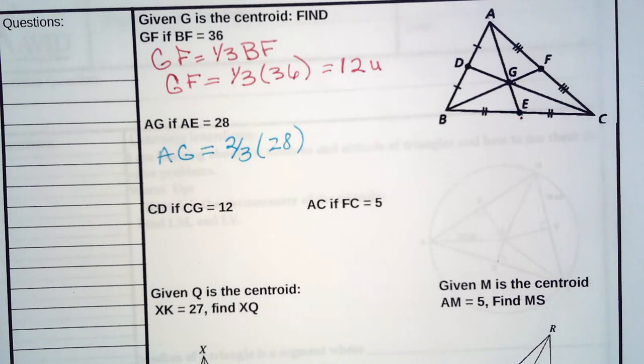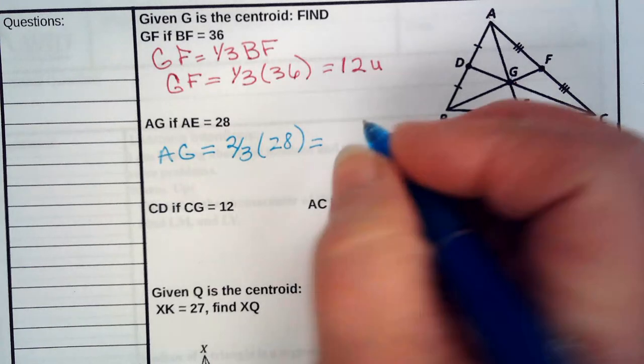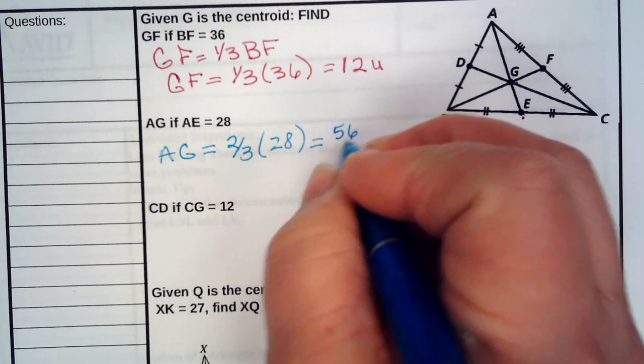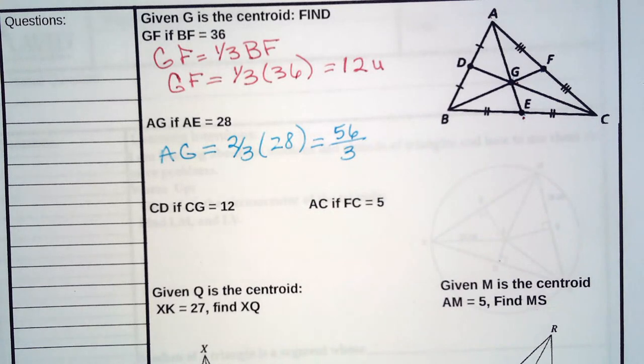Can I simplify? Does 3 go evenly into 2 or evenly into 28? No. So I've got to take 2 times 28, and you get 56, divided by 3. Okay, that's an improper fraction.